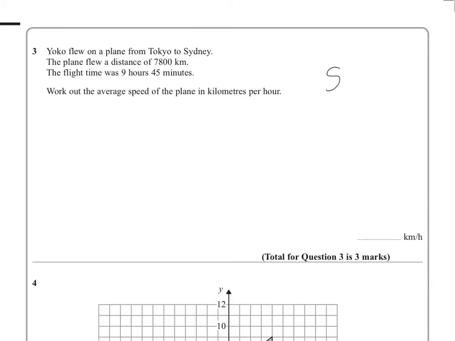Work out the average speed of the plane in kilometres per hour. Well, speed equals distance over time. There's my triangle. Now first of all I need to turn my time into hours. We want, if you look at the solution, kilometres per hour, 9 hours 45 minutes, well, that's 9 3/4 of an hour, 3/4 of an hour, 0.75 as a decimal, so 9.75 hours.